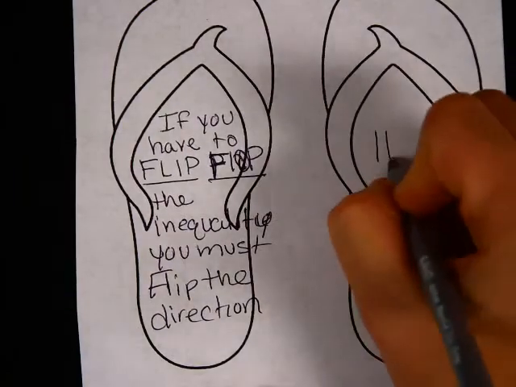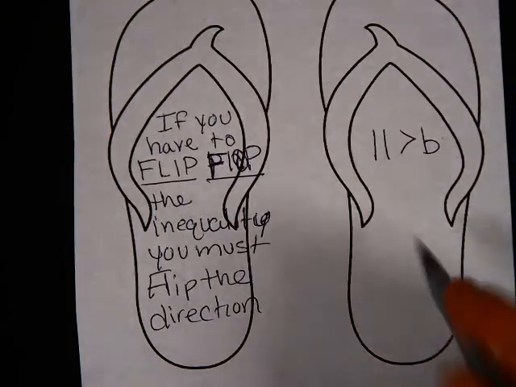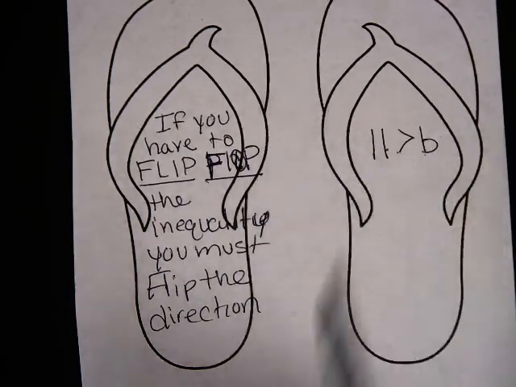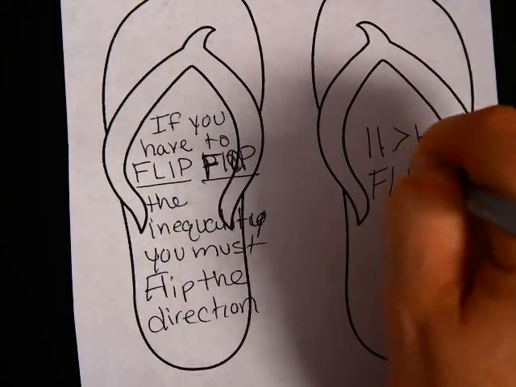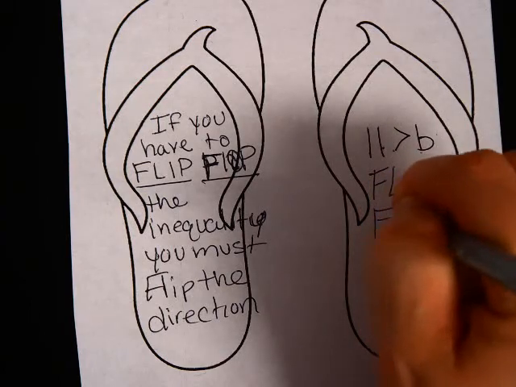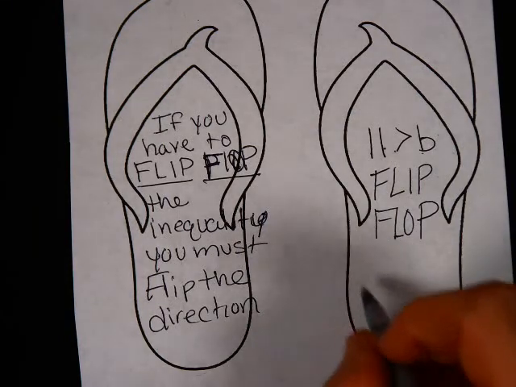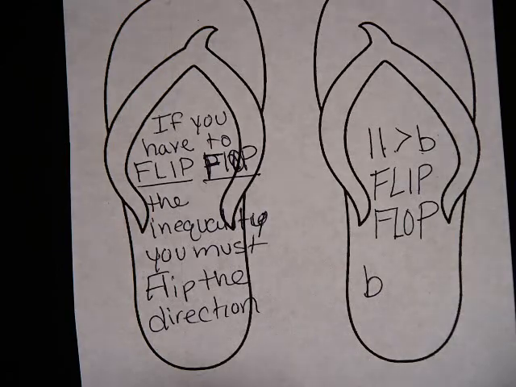Say your inequality looks like 11 greater than or equal to B. Well, we want to flip-flop it. That means I want the variable first.